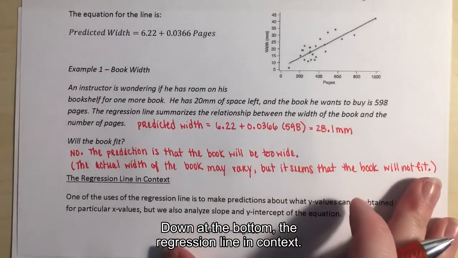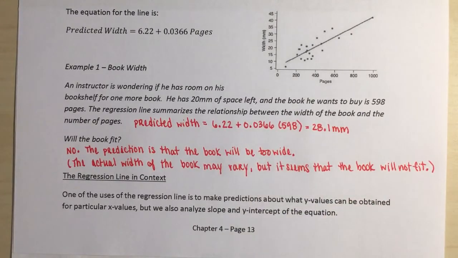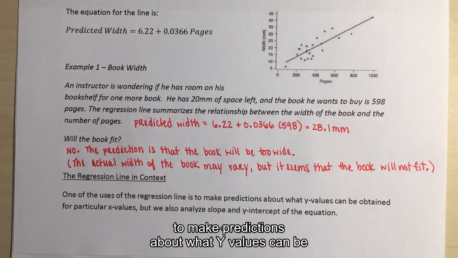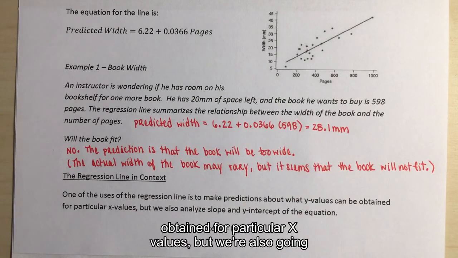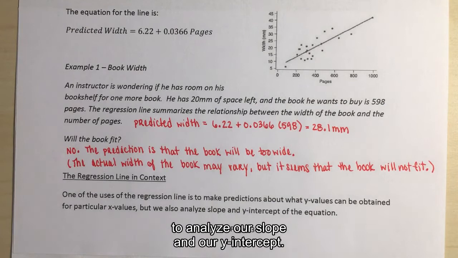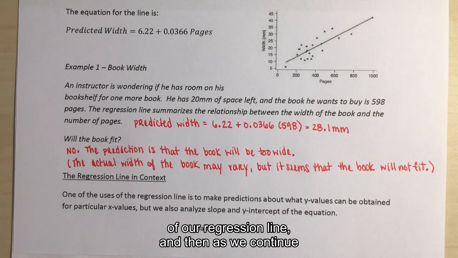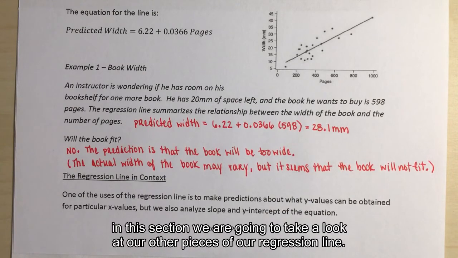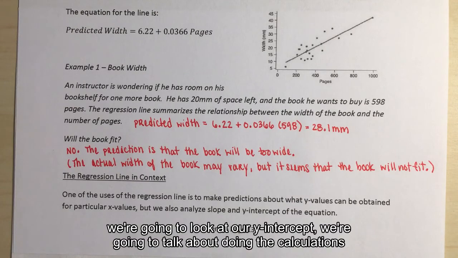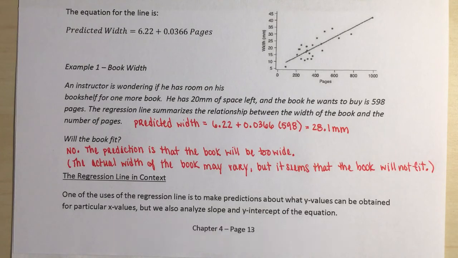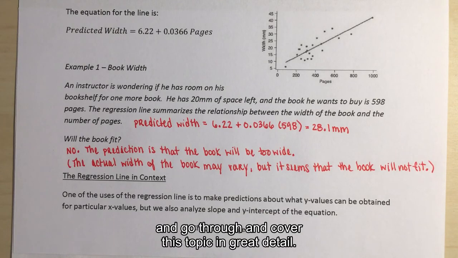Down at the bottom, the regression line in context. One of the uses of the regression line is to make predictions about what y values can be obtained for particular x values. But we are also going to analyze our slope and our y-intercept. So far in this first example, we've just seen making a prediction, one use of our regression line. As we continue in this section, we are going to look at our slope, our y-intercept, talk about doing the calculations, and cover this topic in great detail.